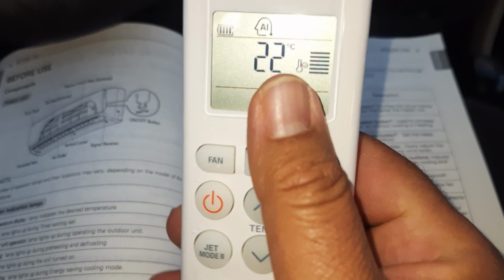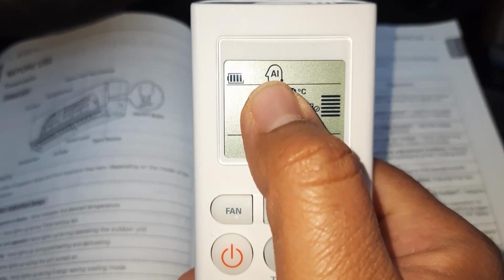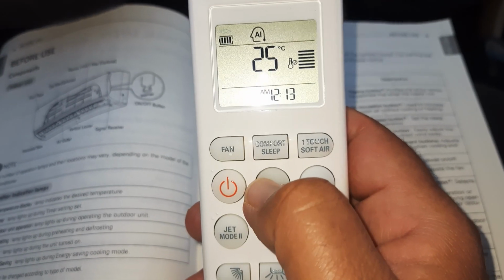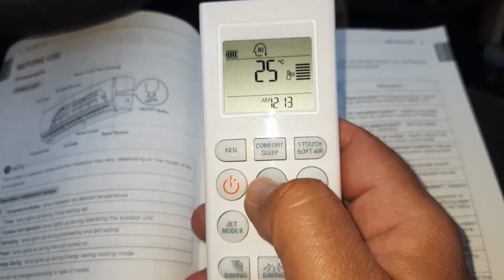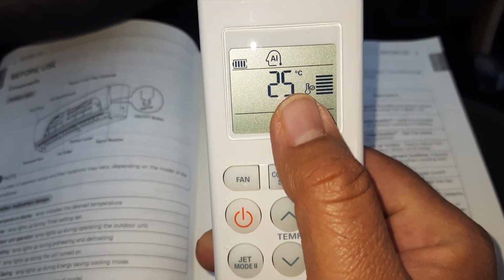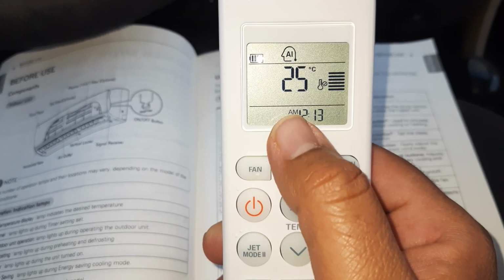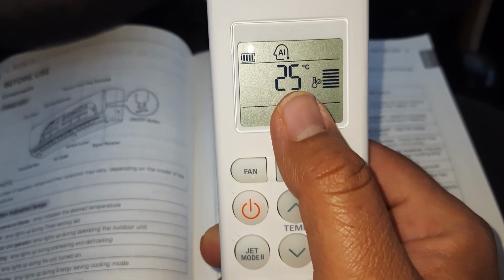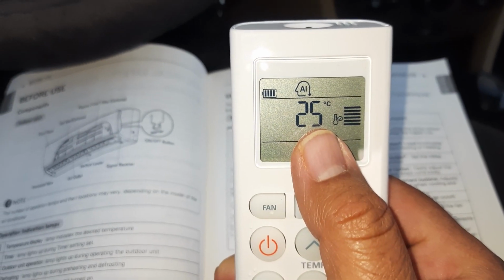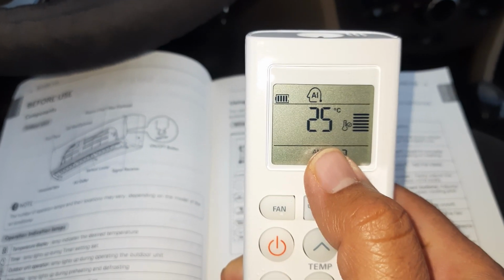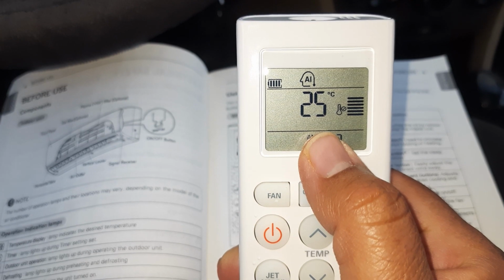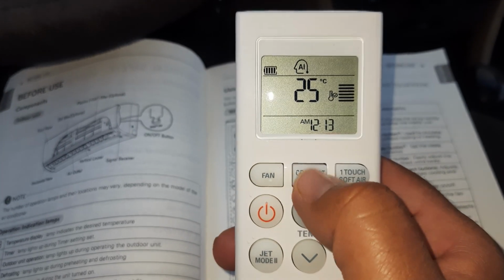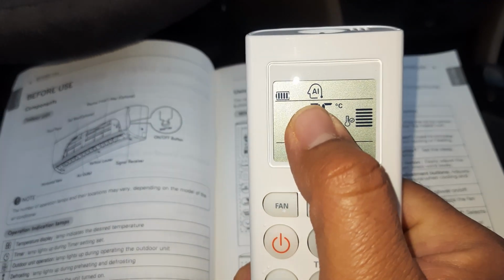And when you press mode again, this symbol will come. This is the auto operation mode. It will work on auto. If your system is set on 23 or 25, if the room is more cold, maybe your set temperature is 25, maybe your room temperature came to 20, let's suppose 20, then it will start the heating till the room temperature goes to 26. And if your room temperature is going high, let's suppose goes to 30 degrees, it will start the cooling, it will change to cooling system. That is the function of this auto mode.